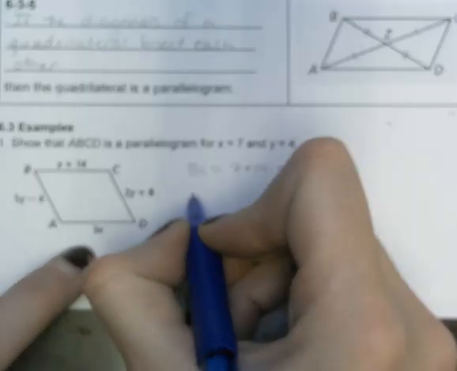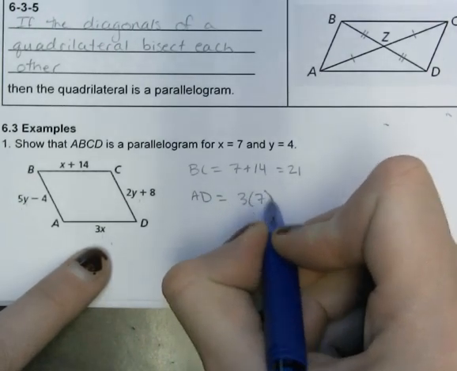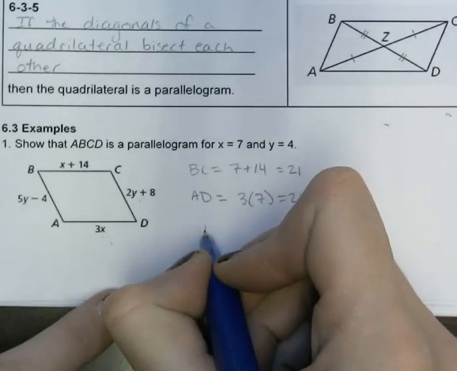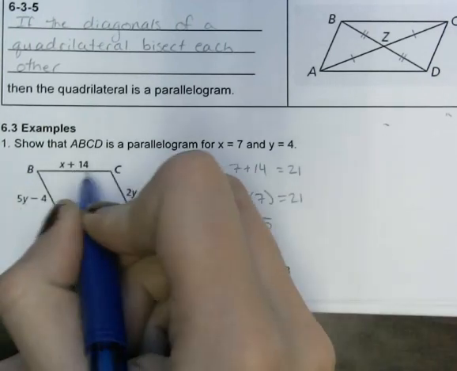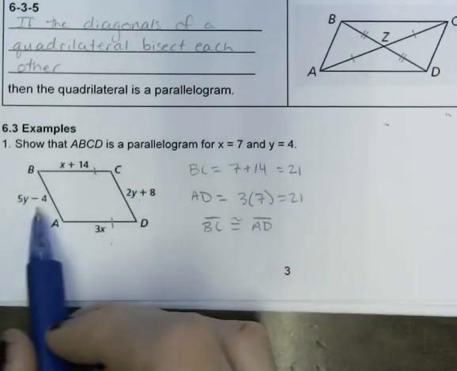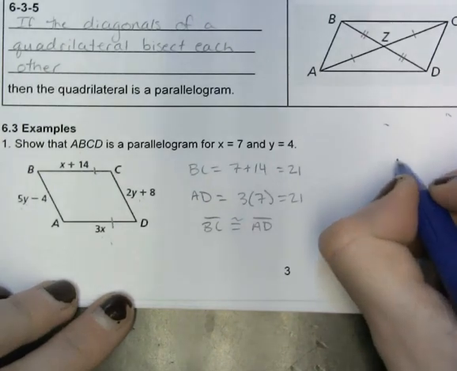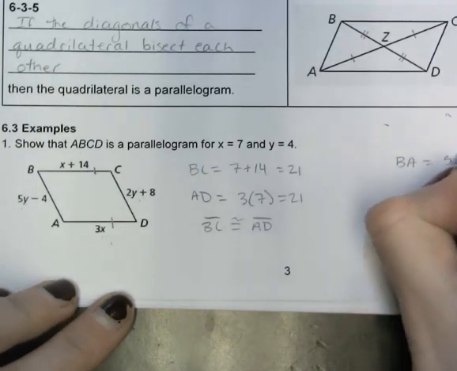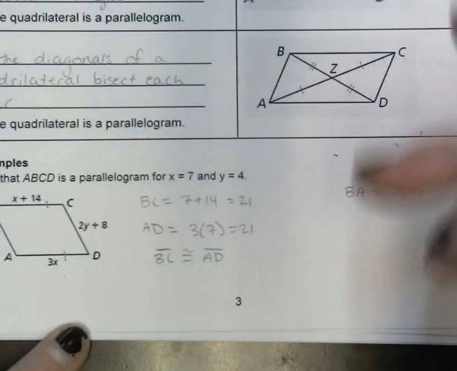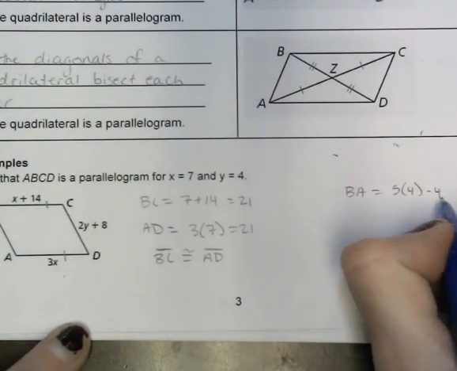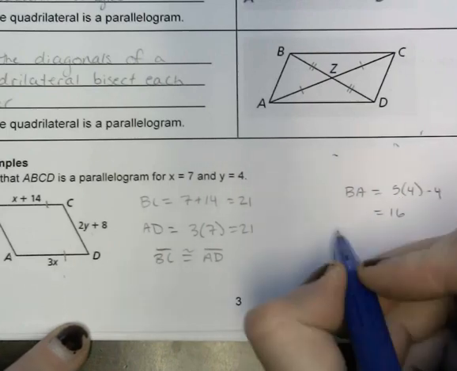I'm going to do the same thing down here. AD is 3 times 7, which is also 21. So BC is congruent to AD. There's one pair of congruent sides. Now let's see if we can show the opposite pair. Now we're plugging in y, so y is 4. BA equals 5 times 4 minus 4. If I simplify that, 20 minus 4 is 16.